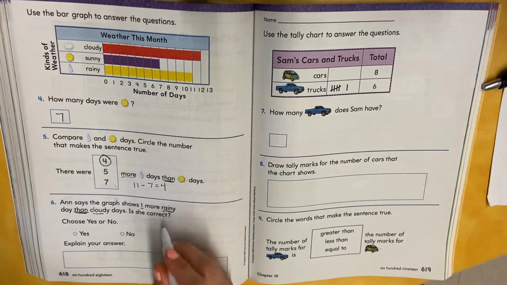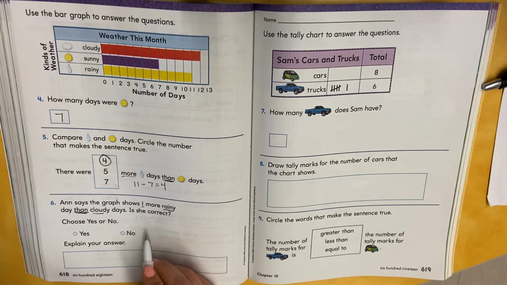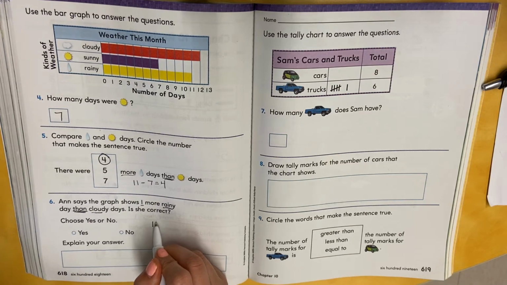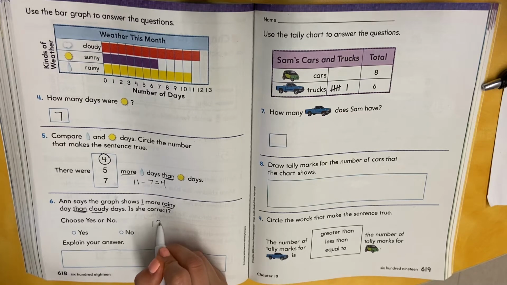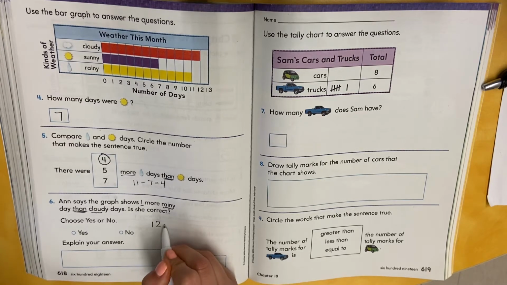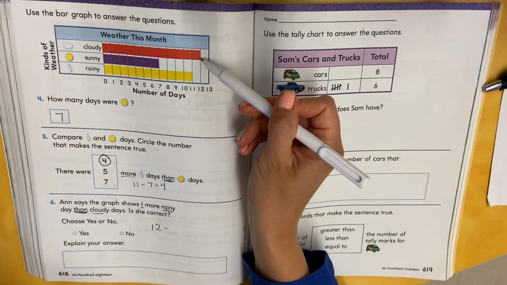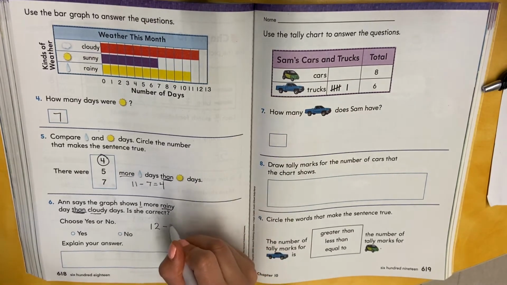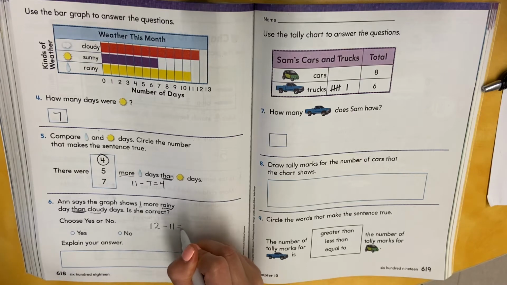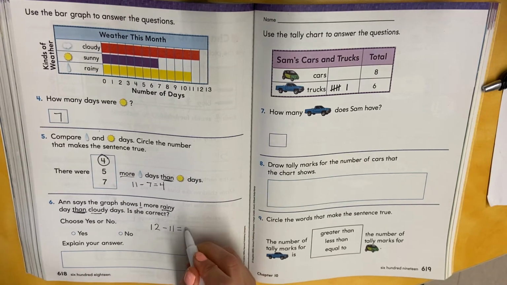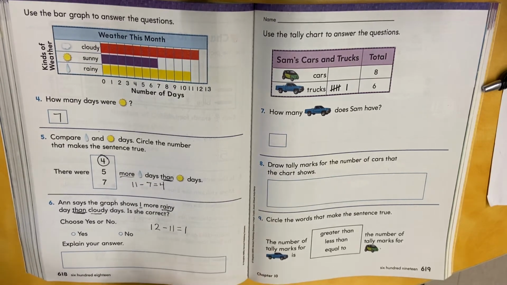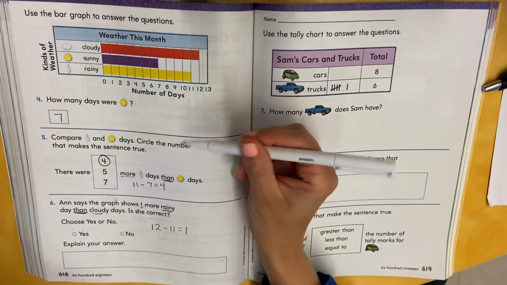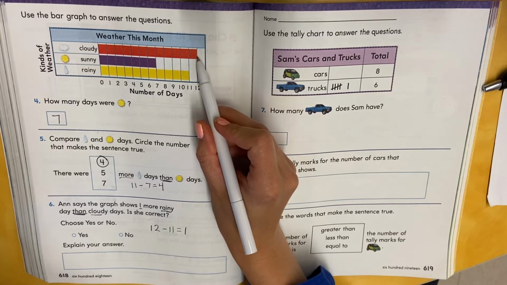Okay, rainy. So you should have made a problem that looks like this. There were 12. We had to start with cloudy first because 12 is the biggest number. Minus rainy, which is 11, equals 12 minus 11 equals 1. So was there one more rainy day? Was there one more rainy day than cloudy day?